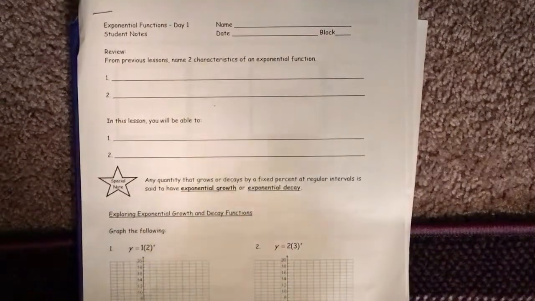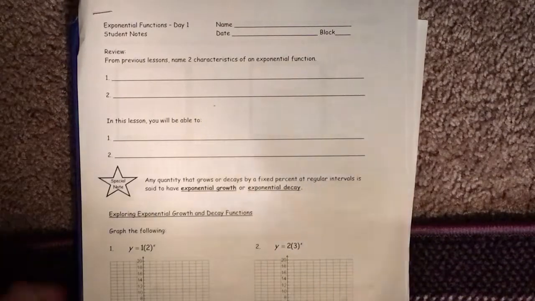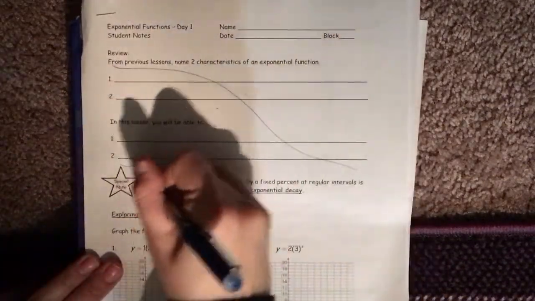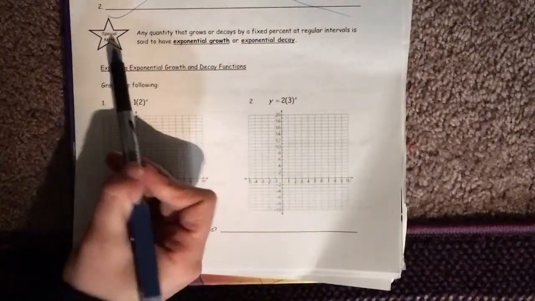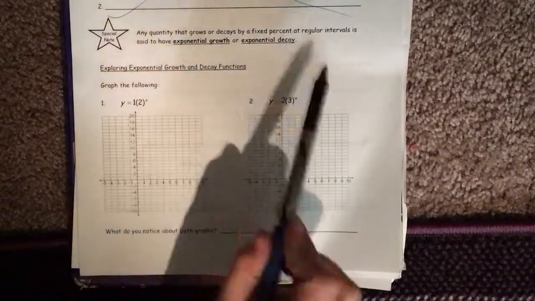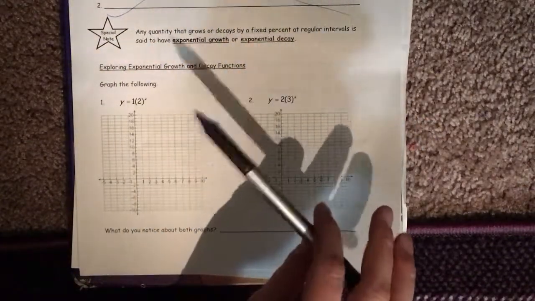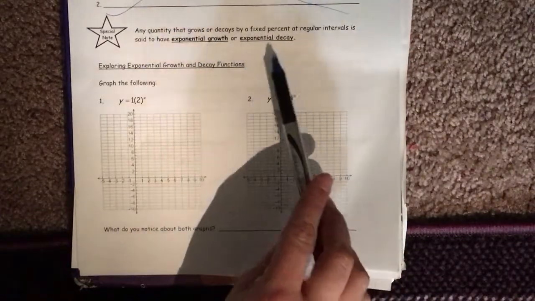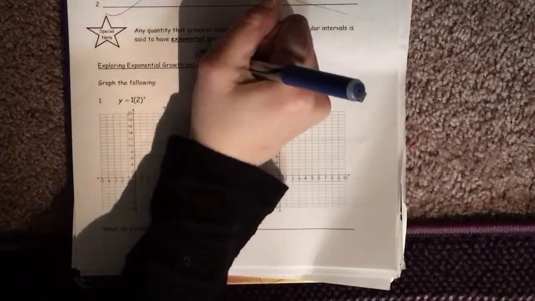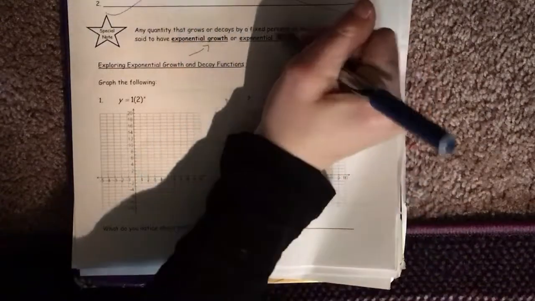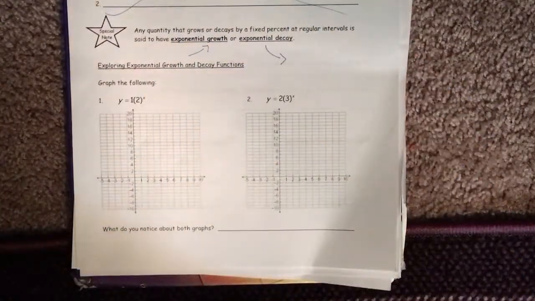Okay, so today we are going to talk about exponential functions. To start out, we're going to ignore these first two things and move on down to this star right here. It says any quantity that grows or decays by a fixed percent at a regular interval is said to have exponential growth or exponential decay. There is a difference between exponential growth and decay. I'm sure you can assume that growth is going to increase while decay is going to decrease.